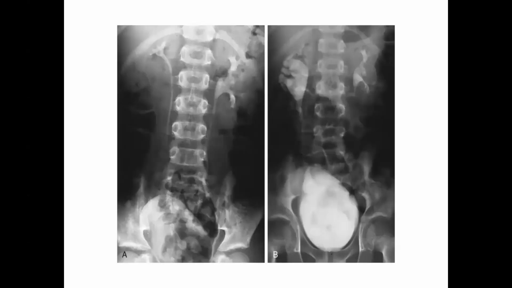So this is an IVP, which I think probably most of the current fellows don't see much of. And what this shows is non-function of the lower pole on the right side in a duplication, a single system on the other side. On the films on the right, I think that's filling because the bladder is full, and there's actually then reflux to the lower pole that is opacifying the non-functioning system. Next slide.